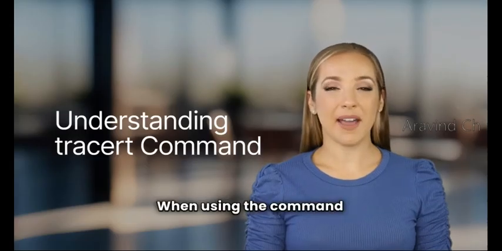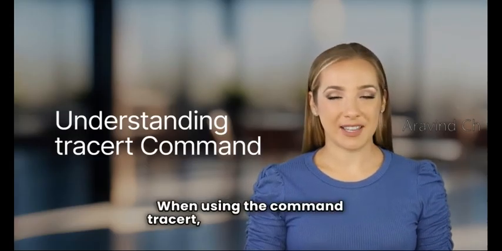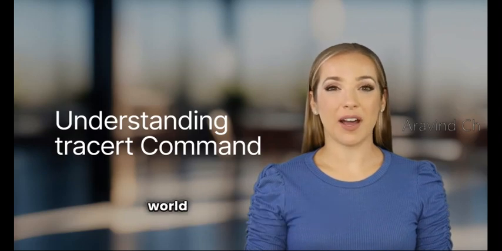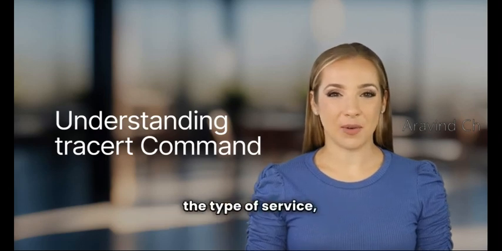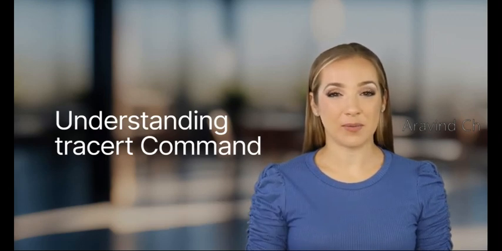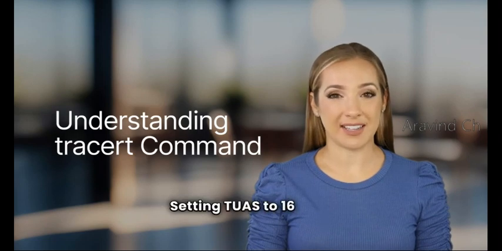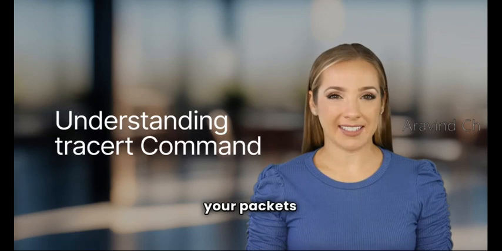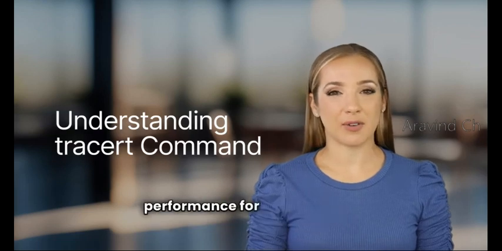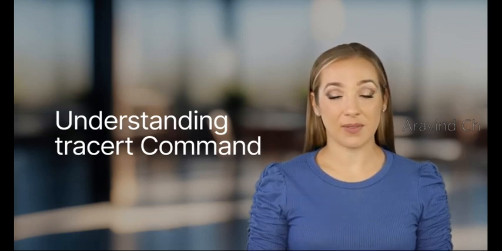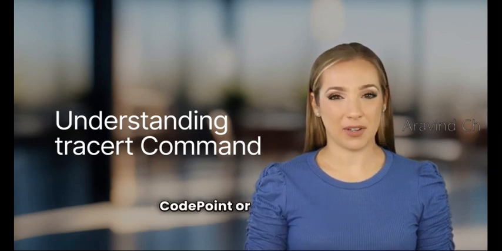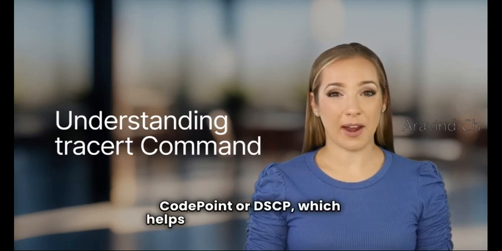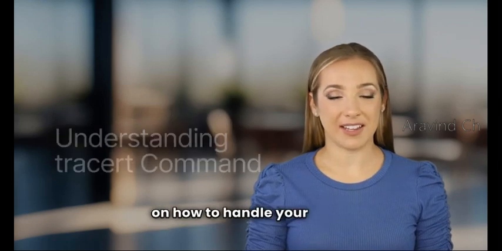When using the command traceroute -t 16, you're diving into the world of network diagnostics with a specific focus on the type of service, or TOS, value. Setting TOS to 16 is all about prioritizing your packets in a way that can enhance performance for certain types of traffic. This value is part of the Differentiated Services Code Point, or DSCP, which helps routers make decisions on how to handle your data.